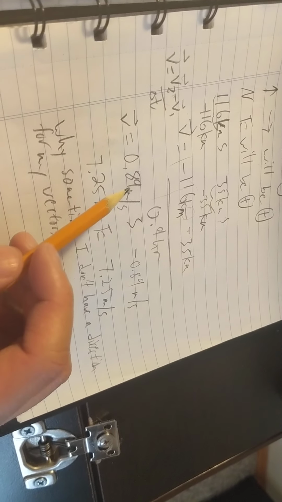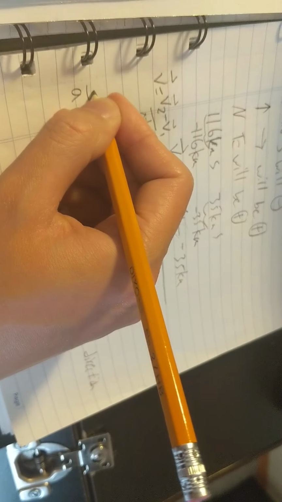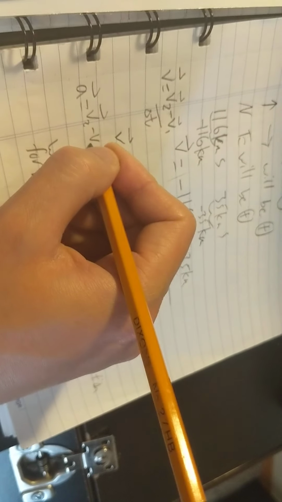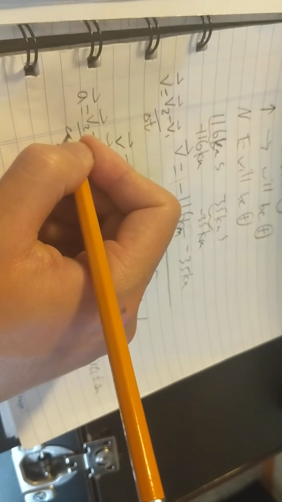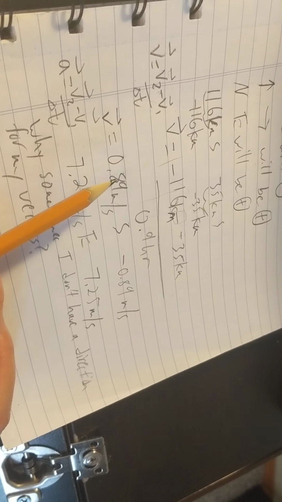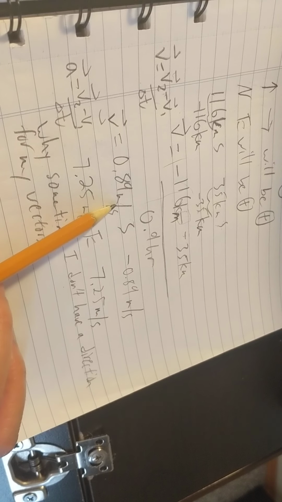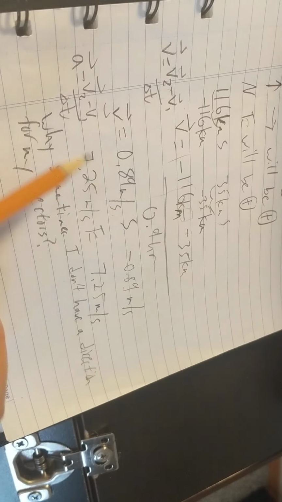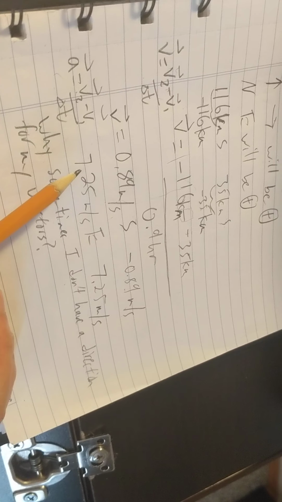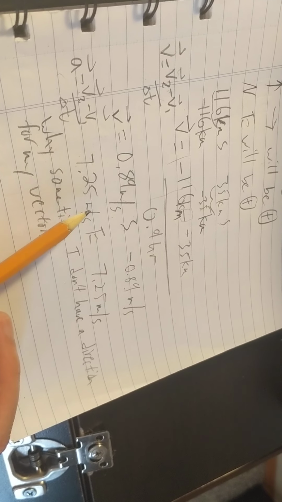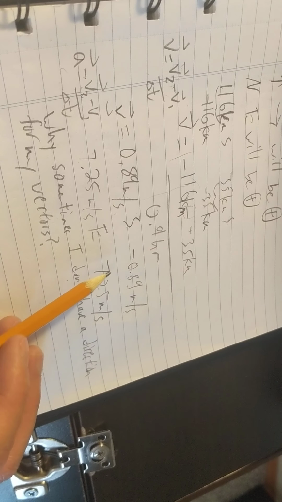Likewise, if I'm trying to find acceleration, to find acceleration we often have to do this. That means that if my question says 0.89 meters per second south, I have to convert it to negative 0.89 meters per second before plugging into my formula. If my question says 7.25 meters per second east, then I can just leave it as 7.25 meters per second east.